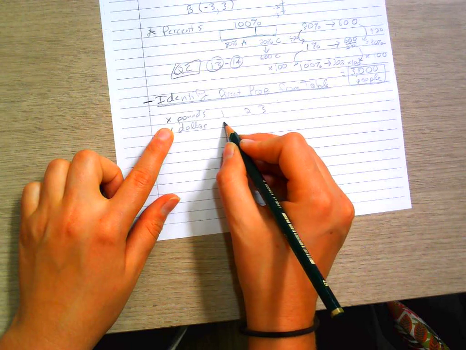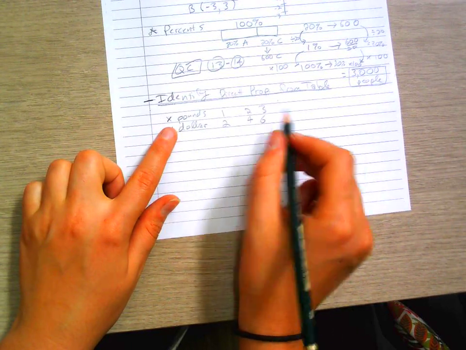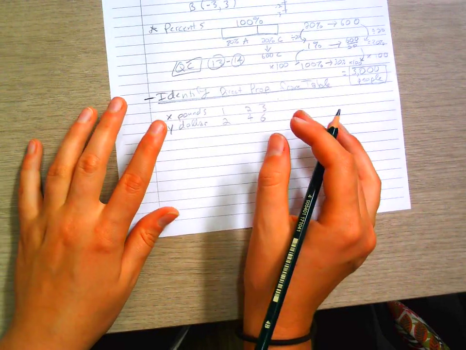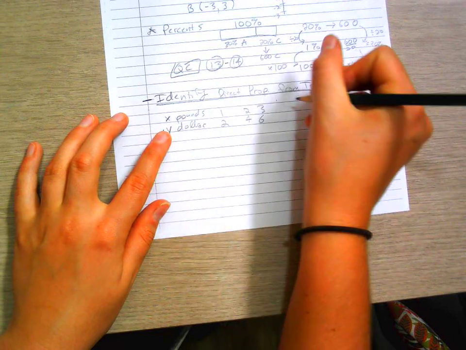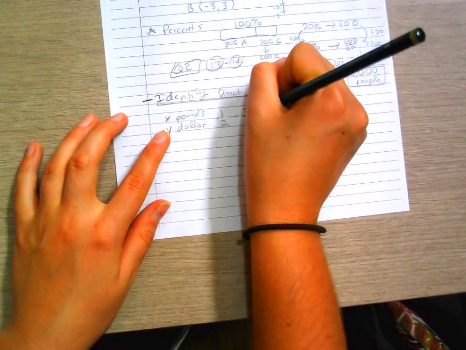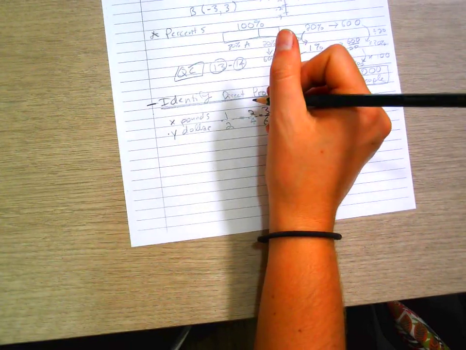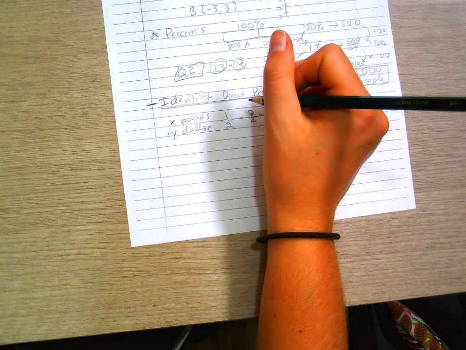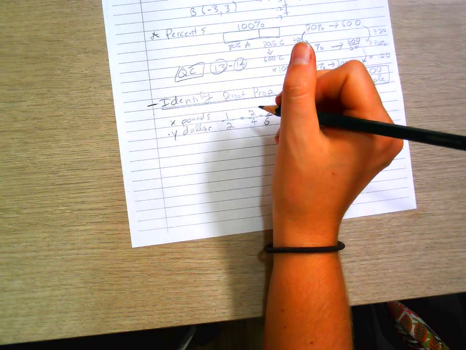Dollars is 2, 4, and 6. We want to find out if it's increasing at the same kind of rate. So notice what happens when you compare them. If we make ratios of each of these, we could say that 1 over 2 is equal to 2 over 4 is equal to 3 over 6. So all these ratios are equal. So this is going to give us a proportion.